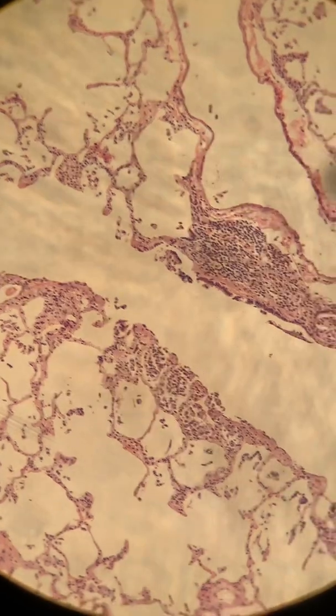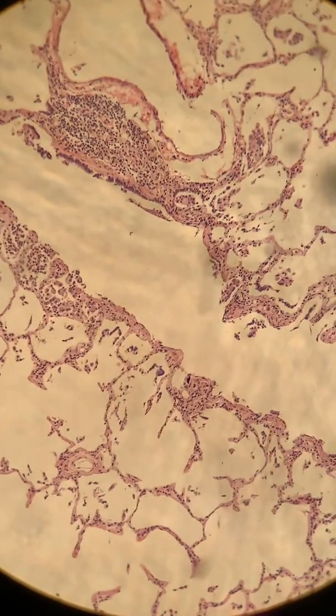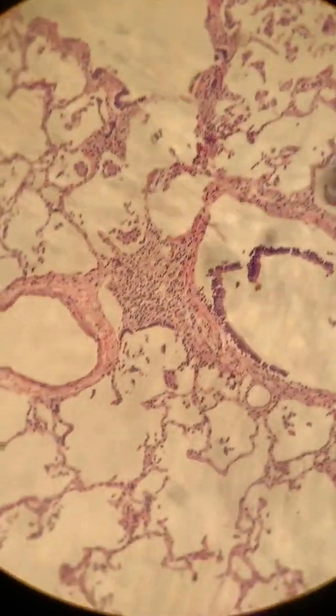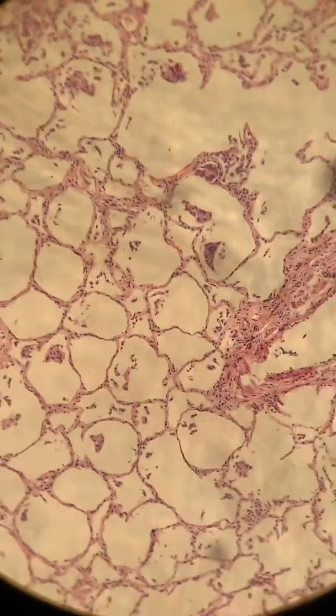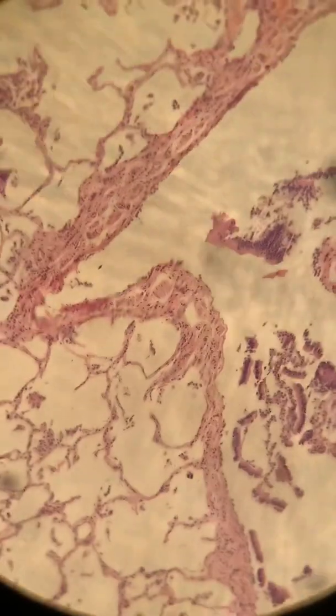So on this image, you can see this is another slide showing clearly inflammatory cells within the alveolar spaces. I'm just going to stay on the low power so you can see more of the inflammation, and then we'll go down. But this obviously was an early infection. As you can see, it's not rip-roaring acute inflammation. In some areas there is more inflammation than others.